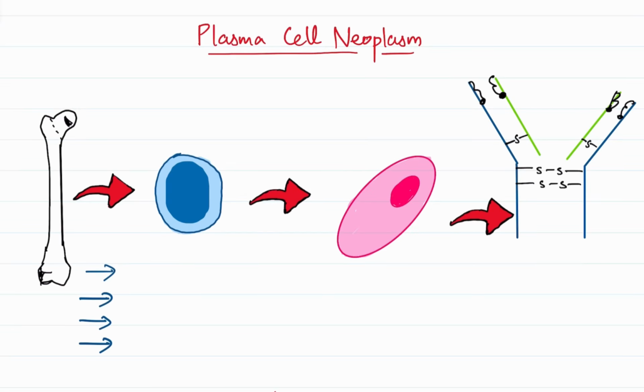This video will be about multiple myeloma. And to begin with, we start with an introduction into plasma cell neoplasms. So let's just learn how a plasma cell is formed.